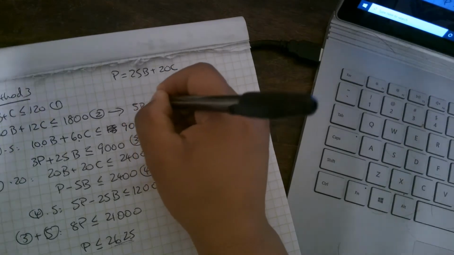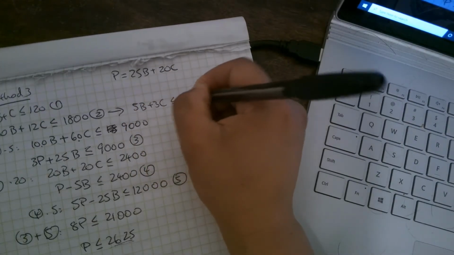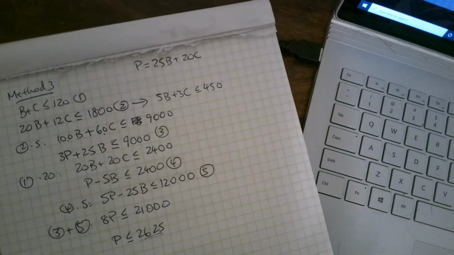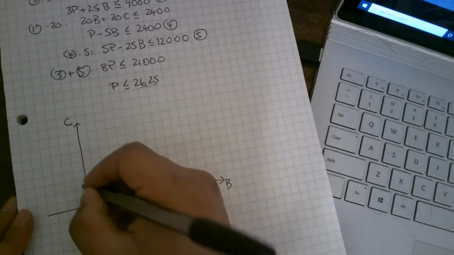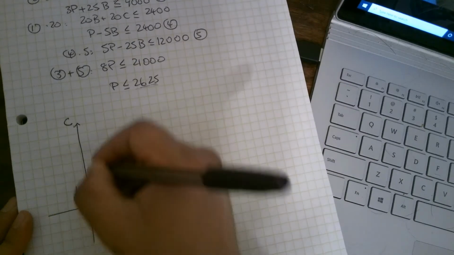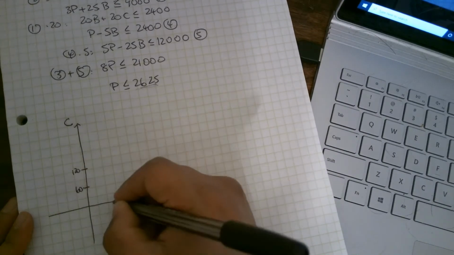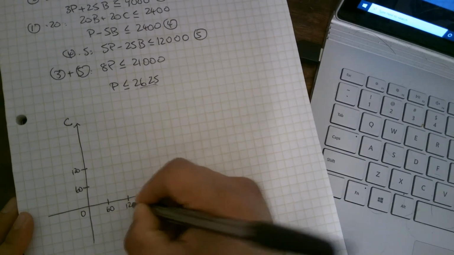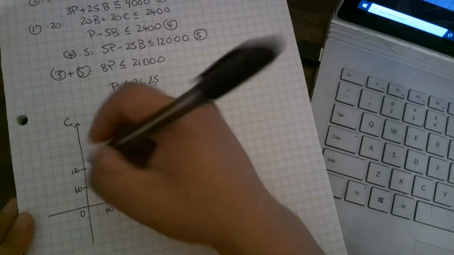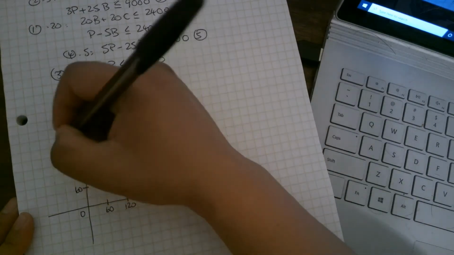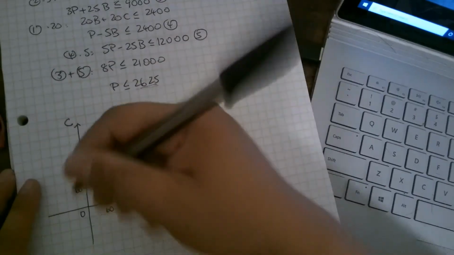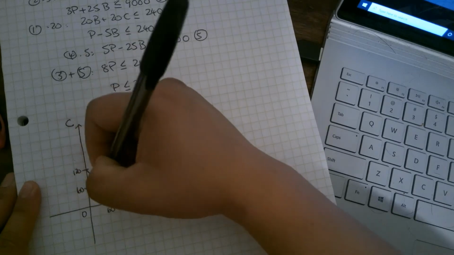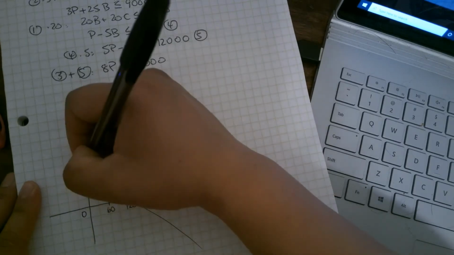5b plus 3c is less than or equal to 450 was the scaled down version. Okay, so b plus c less than or equal to 120. Let's make each of these ticks 30. So that'll be 60. That'll be 120. Okay, b plus c less than or equal to 120. X-intercept and y-intercept are both 120. We will graph this in black. Okay, we got that line.